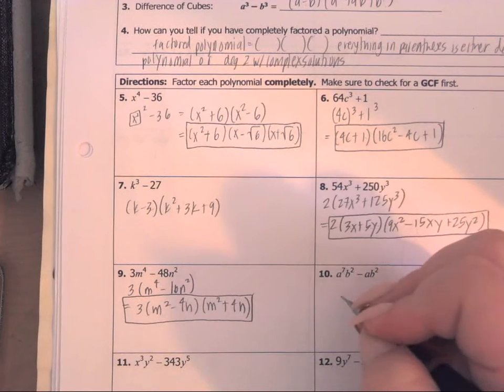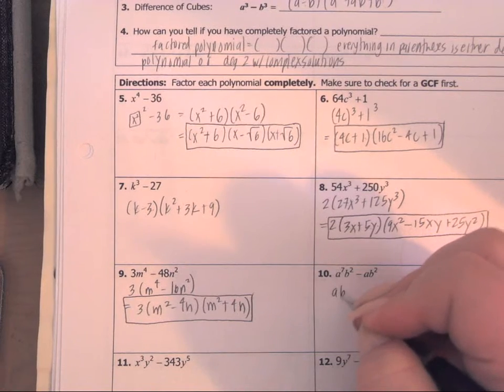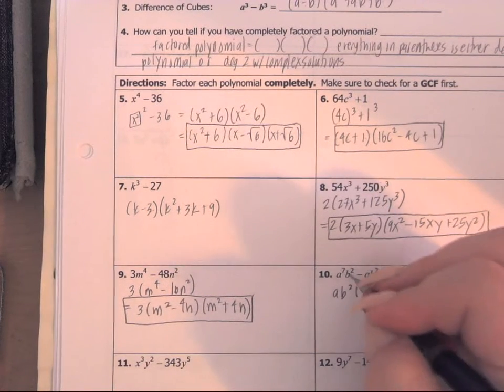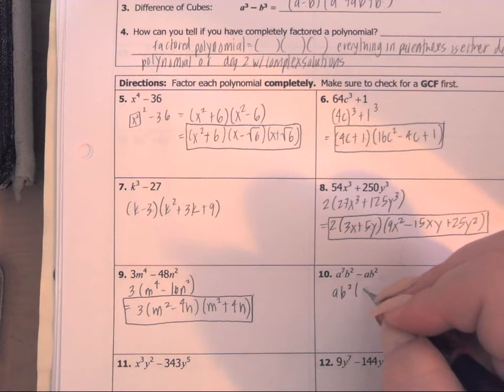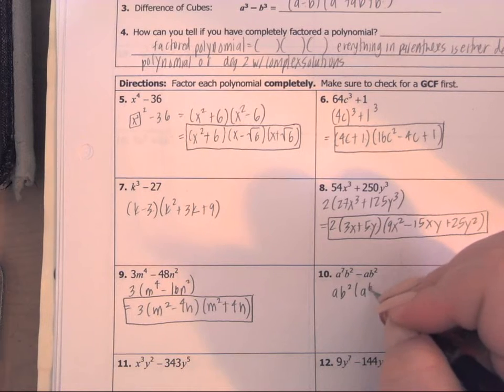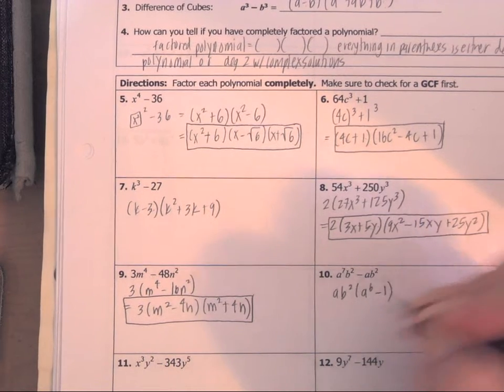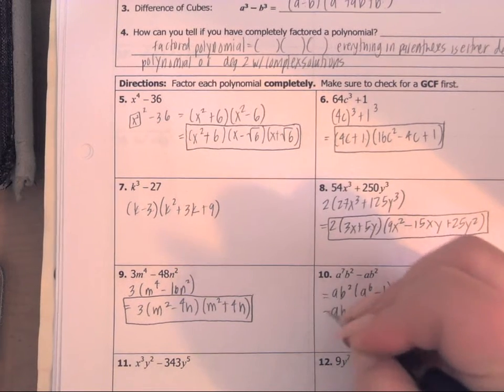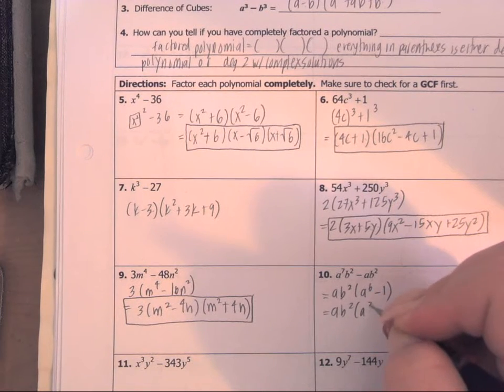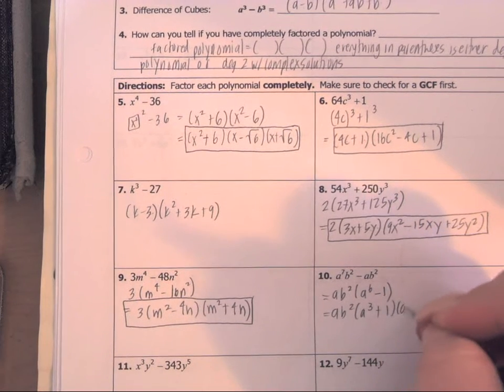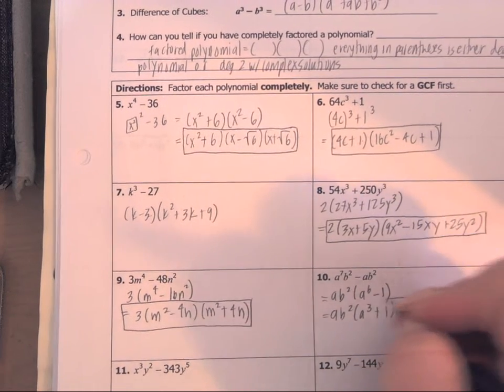Here you can take out an ab squared from the beginning, and then that goes a to the 6 minus 1, and then that's a difference of squares, so that's a cubed plus 1, a cubed minus 1.